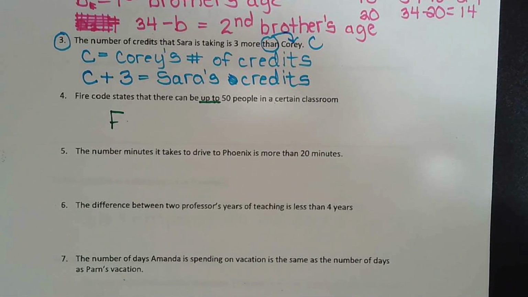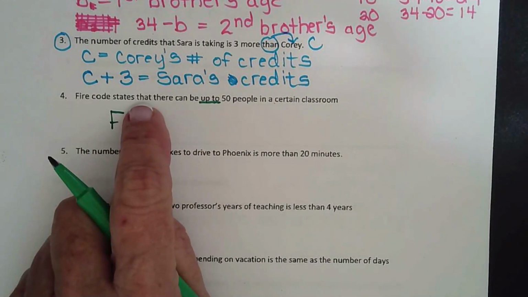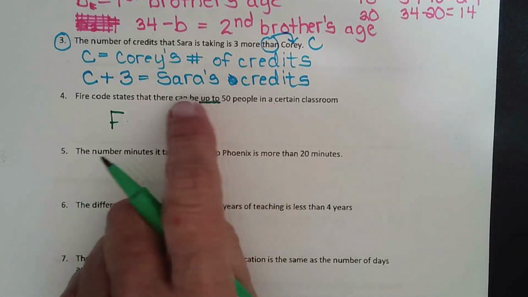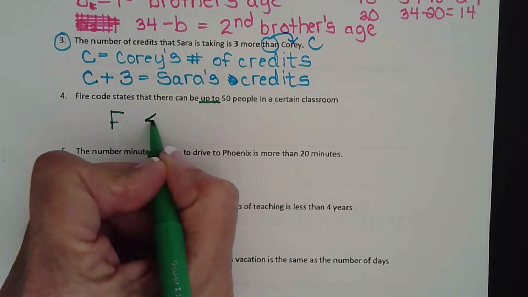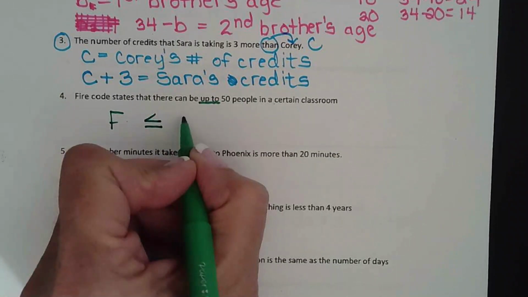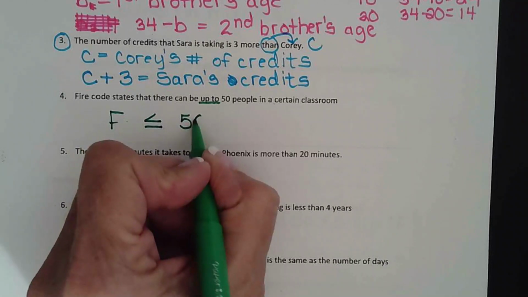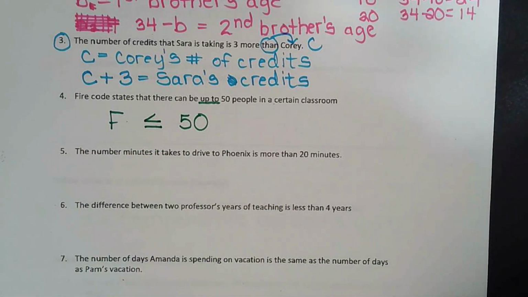Do you guys know that when you read that up to verbiage? So is it greater than or equal to 50 or less than or equal to 50? So I asked myself, can there be 49? Yes. Can there be 51? No. So fire code says less than or equal to 50. And F would be the number of people.